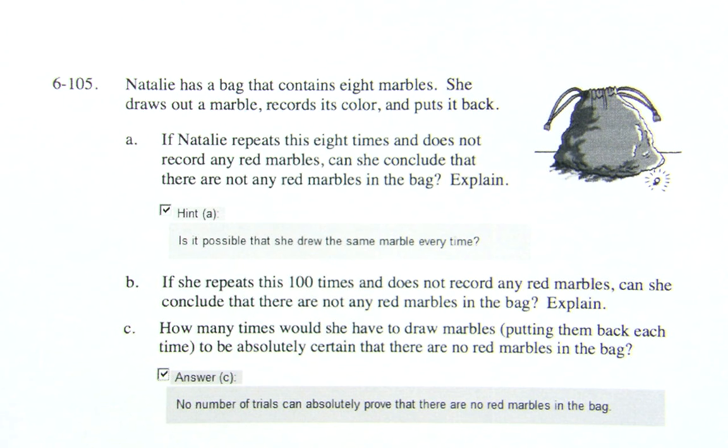And then explain, it says, is it possible that she drew the same marble every time? It is, actually. If she puts it back in, then yes, there's a possibility that she may draw the same marble every time. It's a very small possibility, but it does exist. And if it does exist as a possibility that she's picking up the same one 8 times, then, you know, can you conclude that there's not any red marbles? And the answer would be no, you can't.